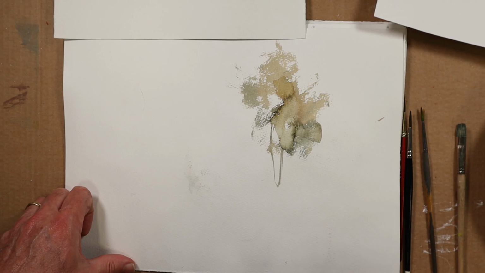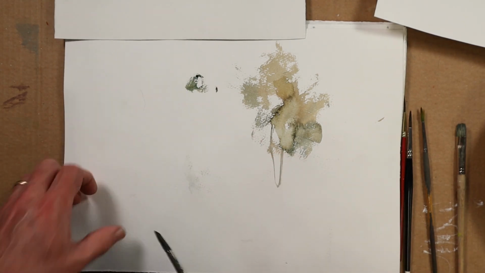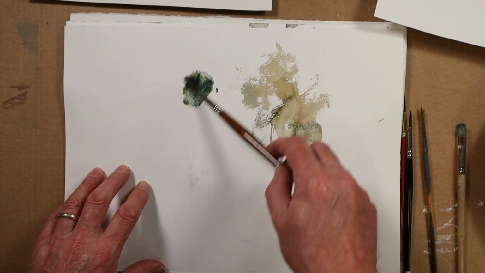Let me show you another trick here that you might want to consider using. Let me just mix up some paint. So forget this round shape that we tend to think of in terms of trees, the outer shape or the overall shape.